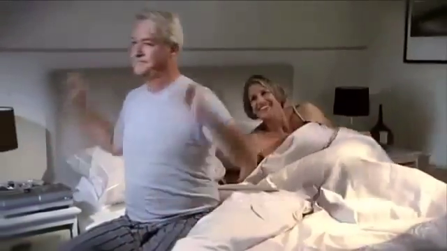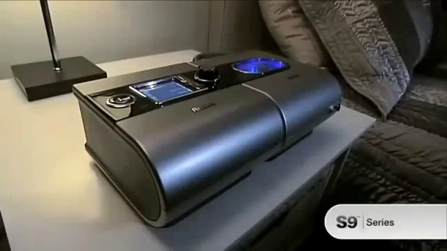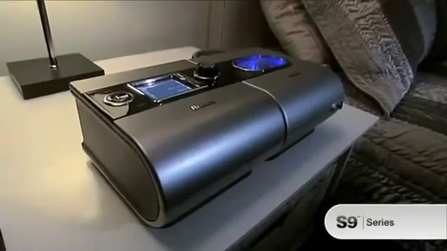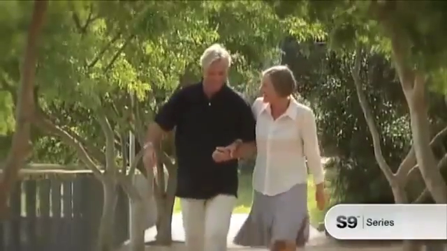This feature means real peace of mind for both patients and the sleep professionals who support them. Central sleep apnea detection. It's another advanced feature of the new S9 series from ResMed.